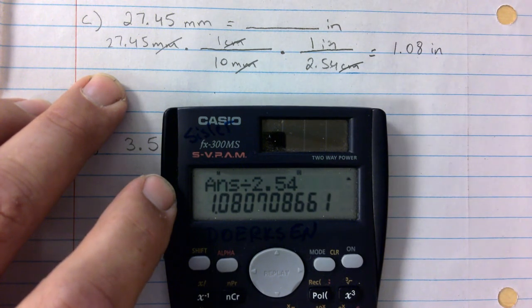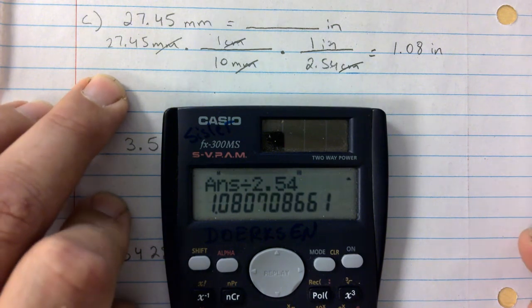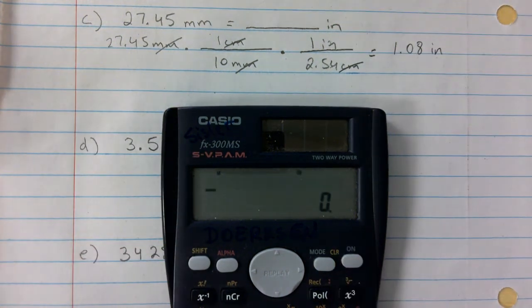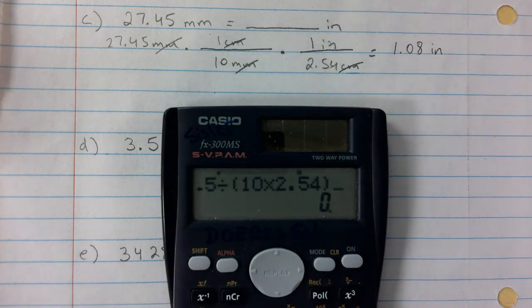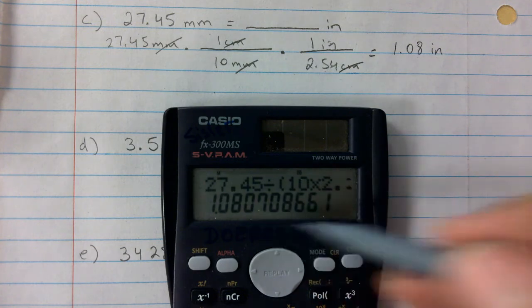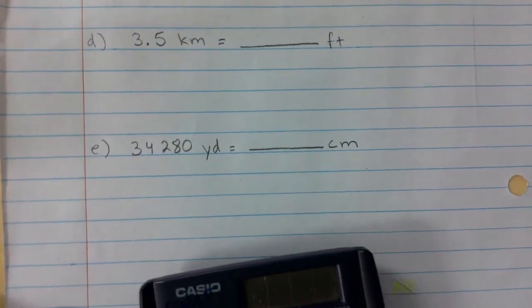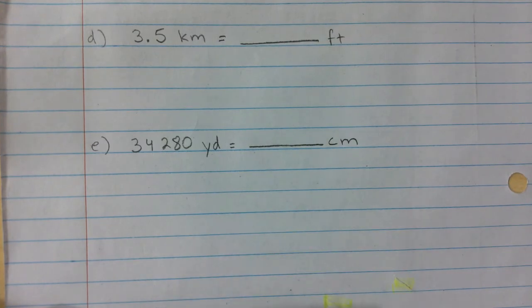Make sense? Okay, this is the other way you can do this. 27.45 divided by bracket 10 times 2.54, because technically these two are multiplying, correct? In the denominator. So you got to put brackets around that or else you get it wrong. It's BEDMAS basically. Okay, and so that's what you're supposed to get. So if you didn't get it, don't be too hard on yourself right now, but you do want to make sure you get this part, okay?